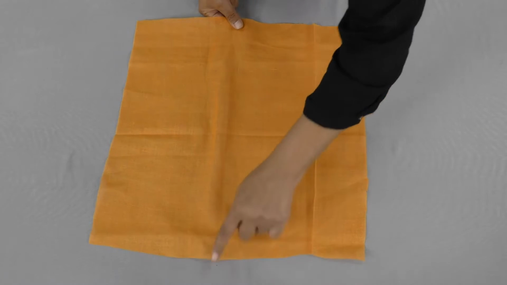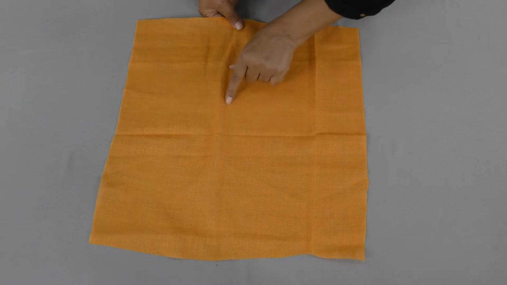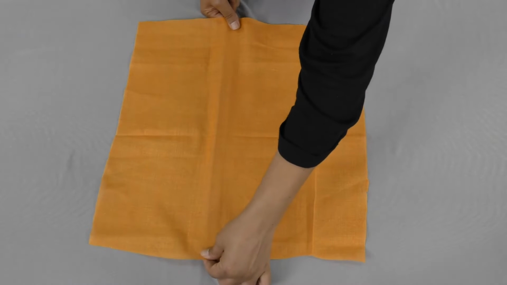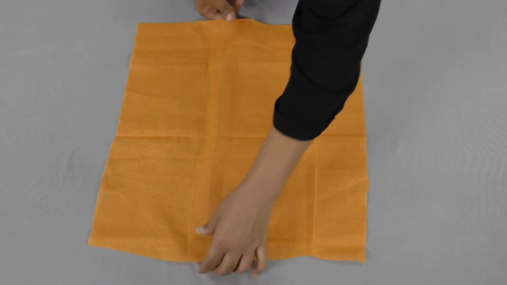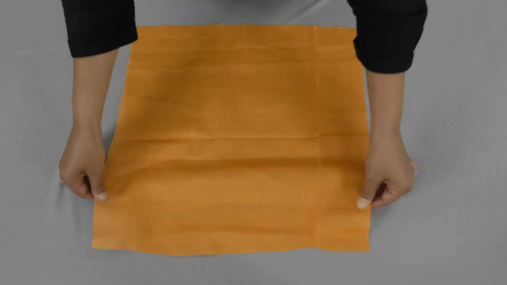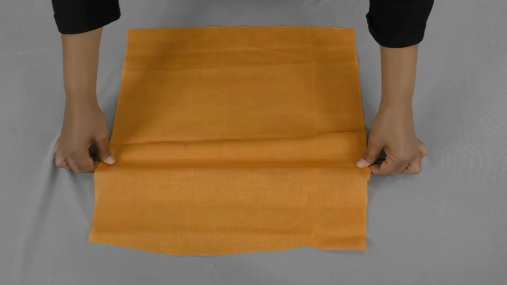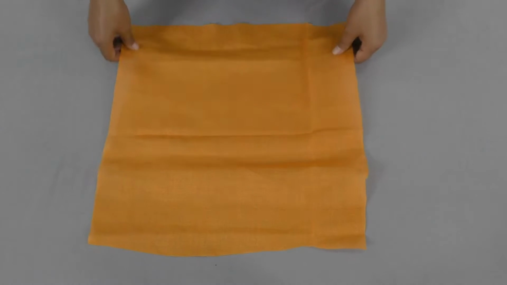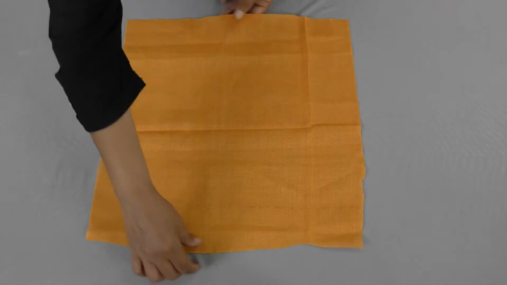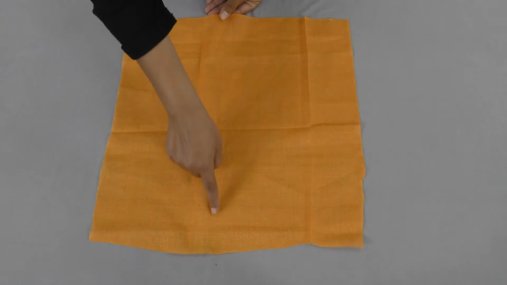So the direction in which the stretch is minimum, which is less, is the warp direction, and the direction in which you get more stretch, the fabric is stretching more, is the weft direction. That means in this piece of fabric, this is the direction of warp yarns or the lengthwise grain.